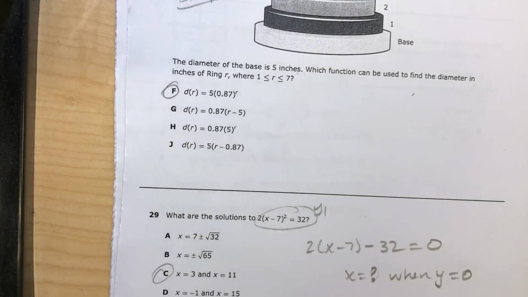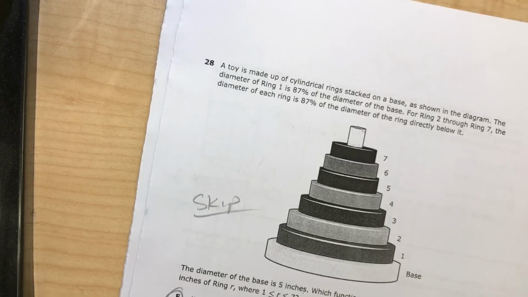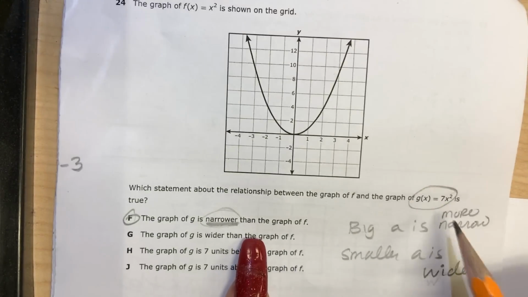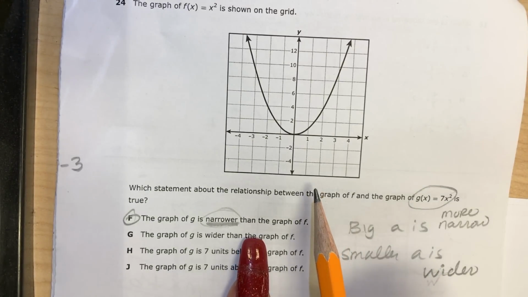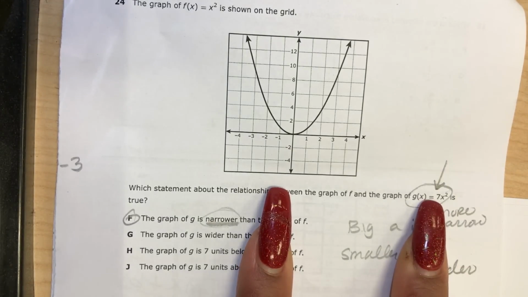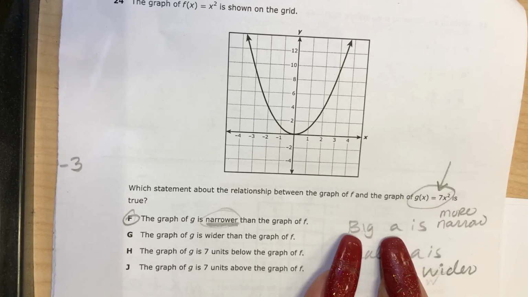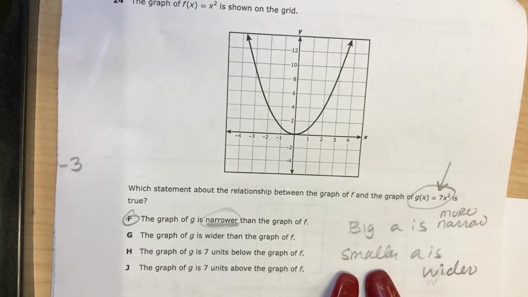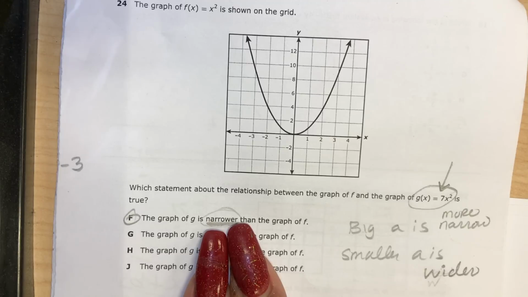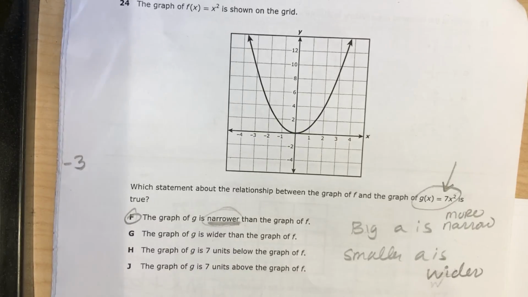So now we're on number 24. Let me find 24. On 24, it wants to know what happens to the graph when the A value is 7. Well, the bigger the A, the more narrow the graph is. The smaller the A, the wider it is. So this graph will be narrower. So the answer is F.